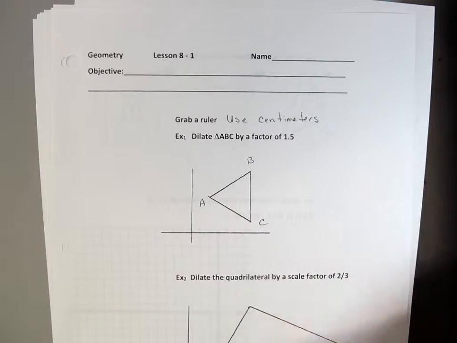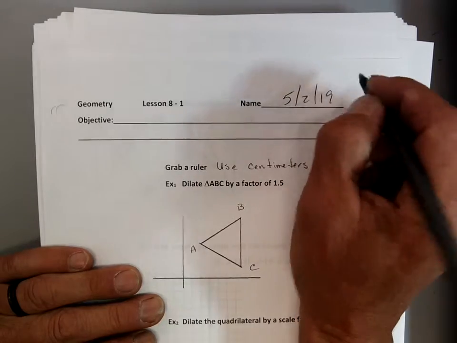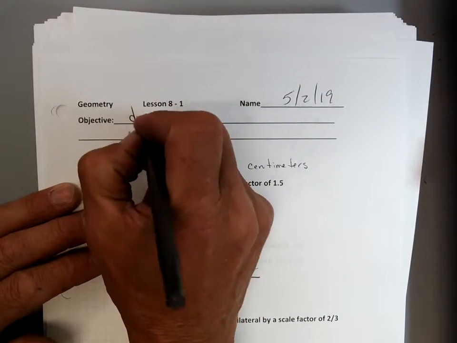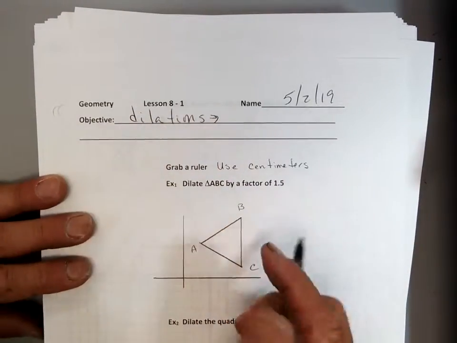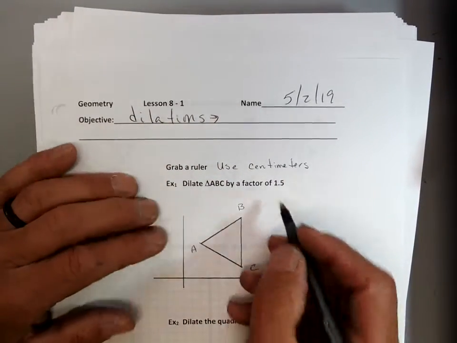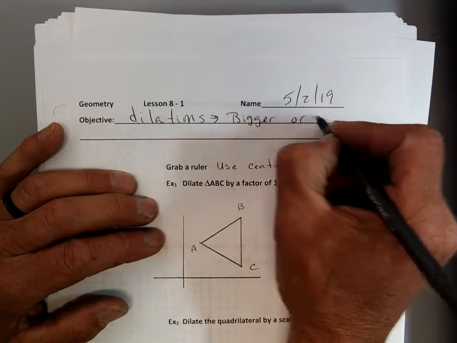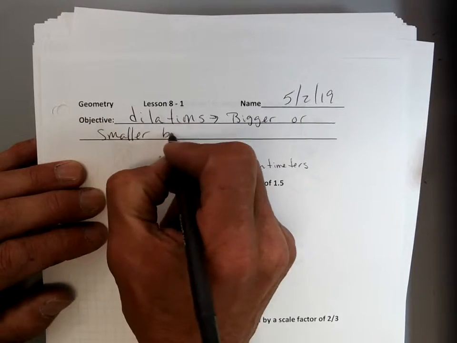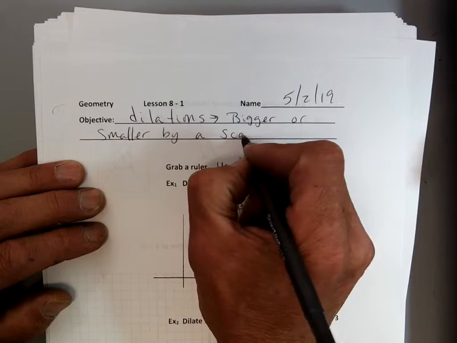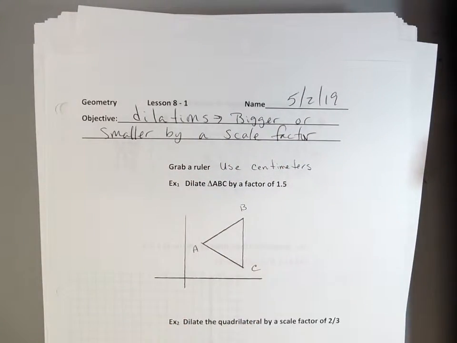So, today's lesson 4.5 to 4.19. We're talking about dilations. A dilation is going to take a figure and either make it bigger or smaller by a scale factor. Okay, so a scale factor. I'll let you write that down. So all a dilation is, is just making something bigger or smaller.